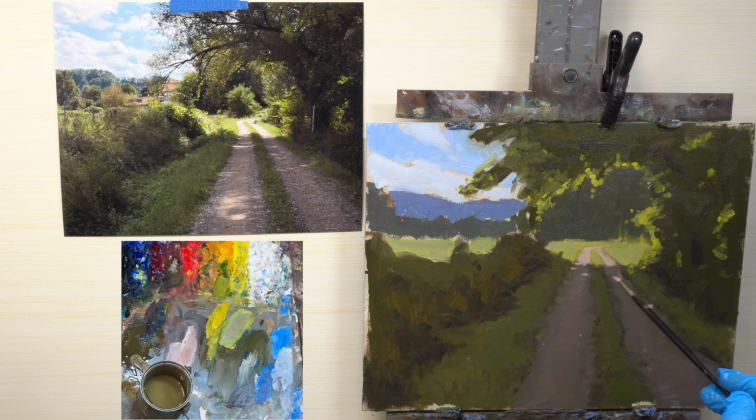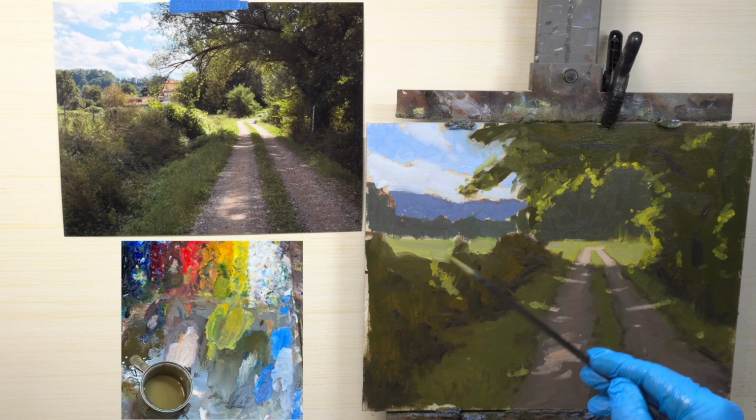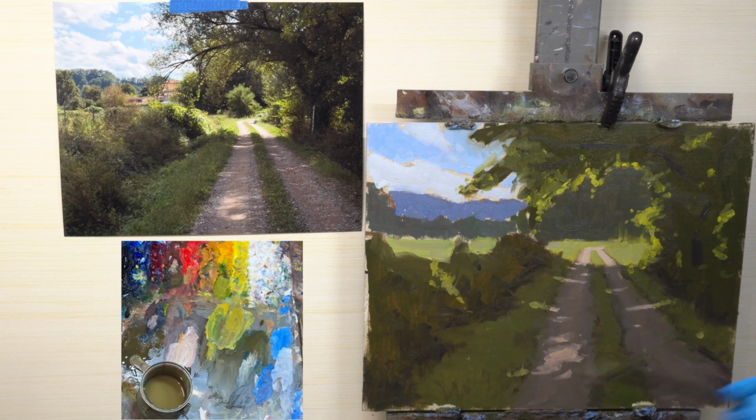I also start placing little pockets of dappled light. These aren't random, they're compositional tools. I often place them strategically to help lead your eye through the painting. For example, I added some dappled light on the bushes to the left because it naturally pulls your attention toward that part of the scene.